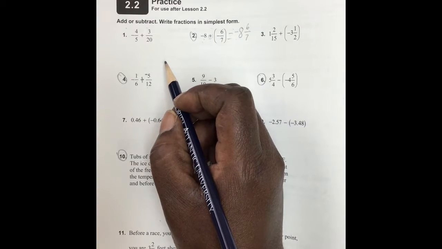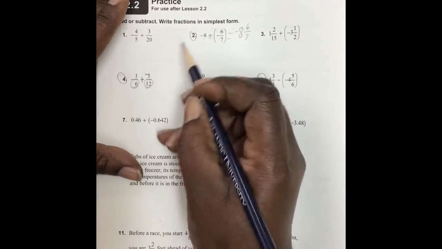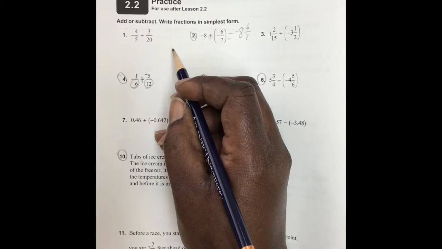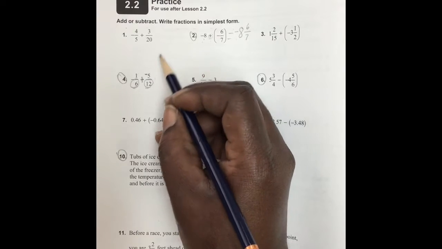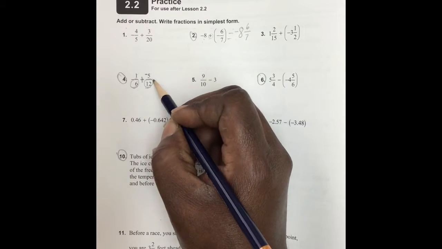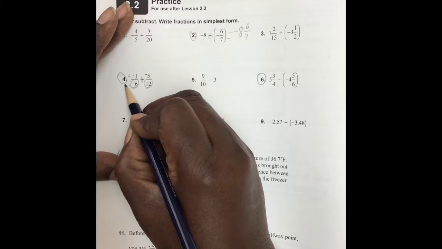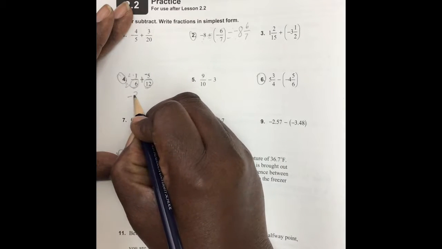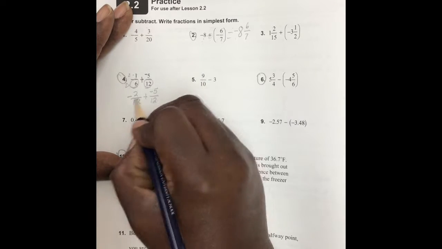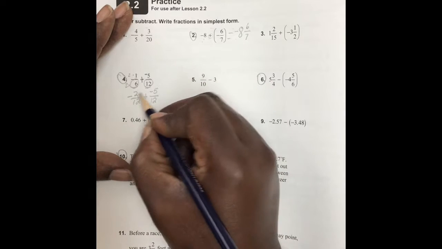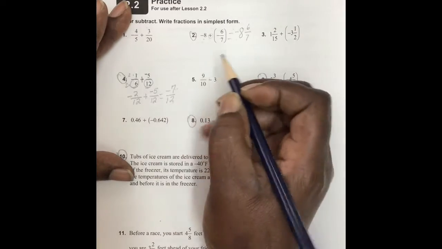So we need to combine the two. But because we have fractions with unlike denominators, we need to change them and make them equivalent to have the same denominator. So it is easier to change the 6 to a 12 by simply multiplying by 2. So if we multiply the numerator by 2 and the denominator by 2, we will have a -2/12 plus the -5/12, and then therefore we can combine them because they have the same sign, and so we have -7/12 already in simplest form.